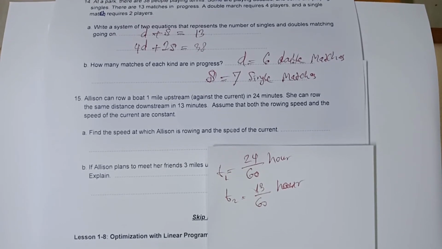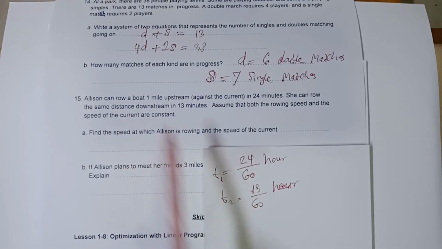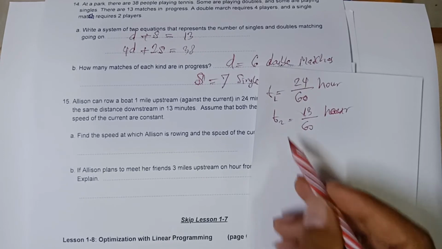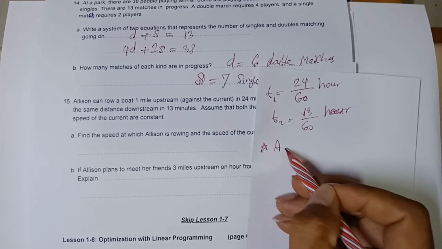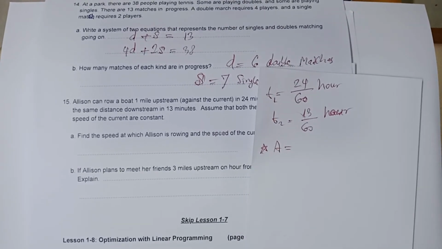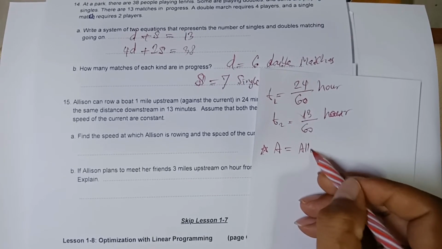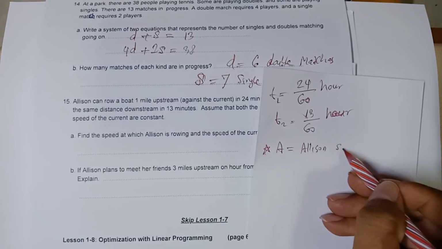Alright, now let's start. Here we try to represent. Let me represent A, capital A, for Alison's speed.